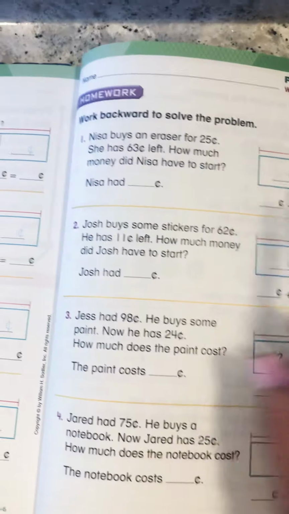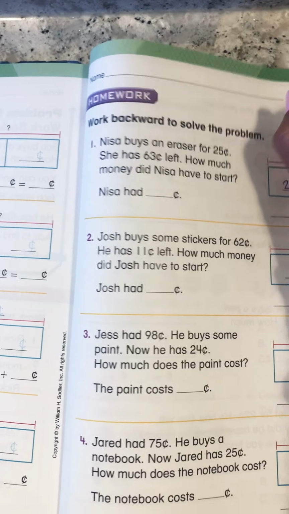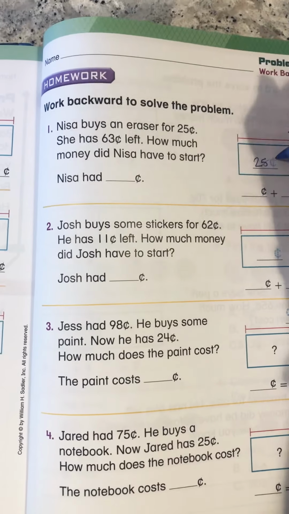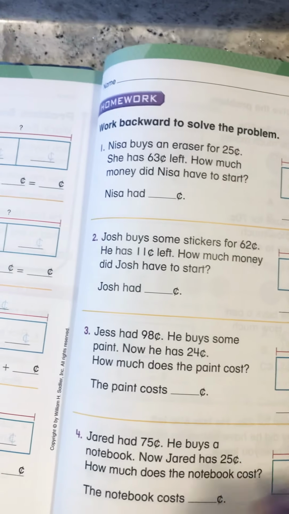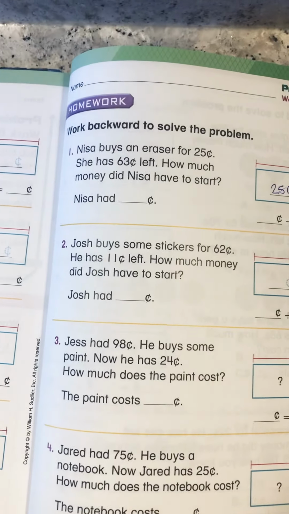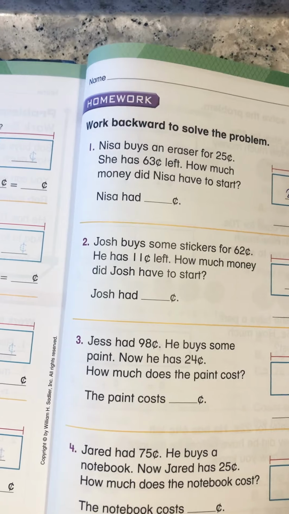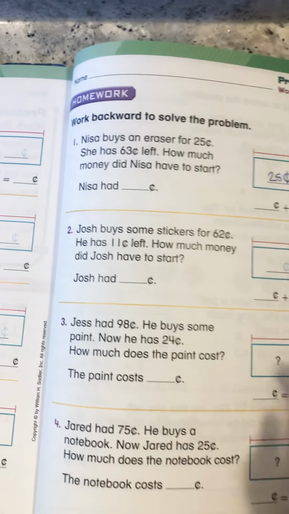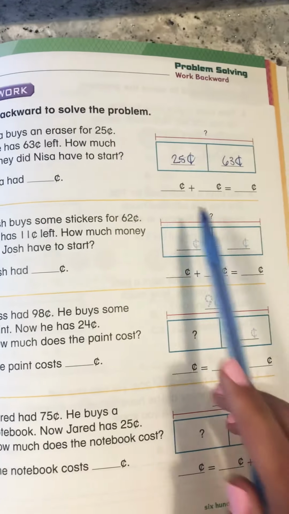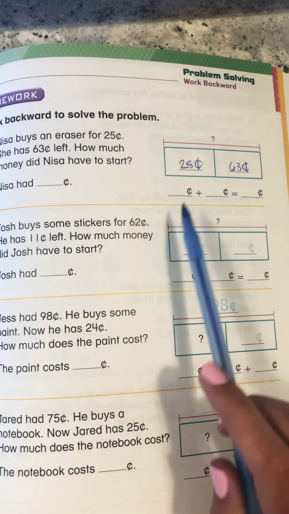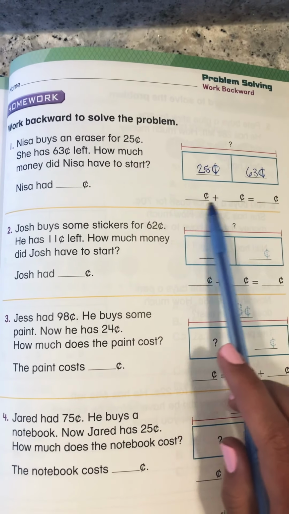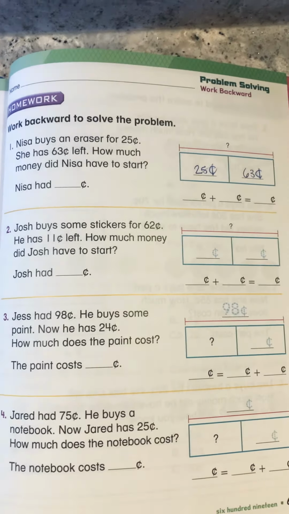So she buys an eraser for 25 cents. So that's our first part. And then she has 63 cents left. That's our second part. And we want to know what the whole was. So if we have our part and our part, we're going to add them together just like it shows us down here to get to the whole.